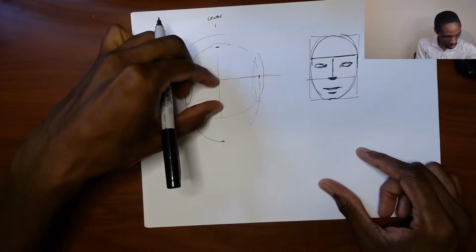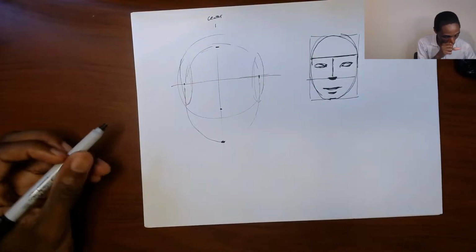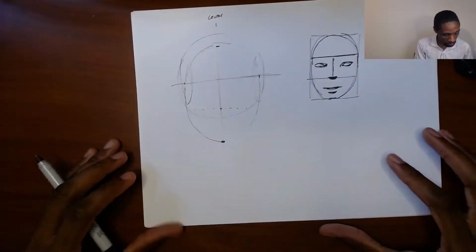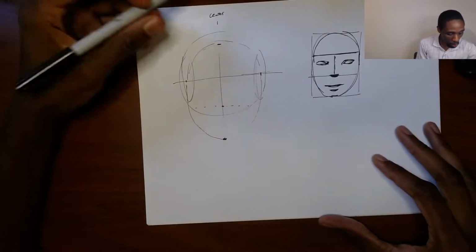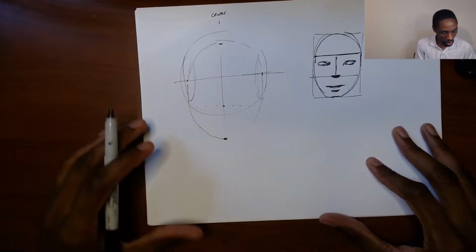That's where my nose stops, and then this is where my chin is. So it's divided up in thirds like that. Okay, so we've mapped out the areas of our head.